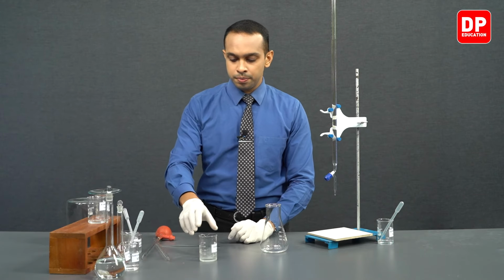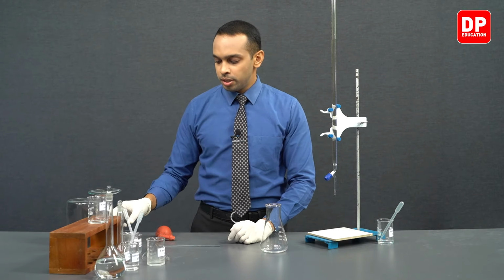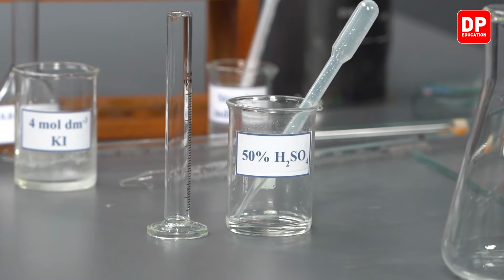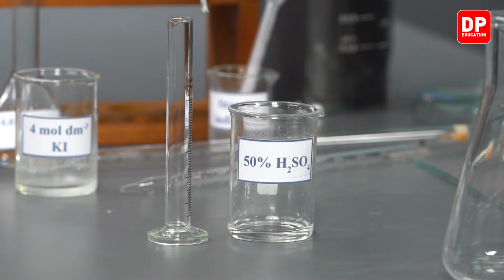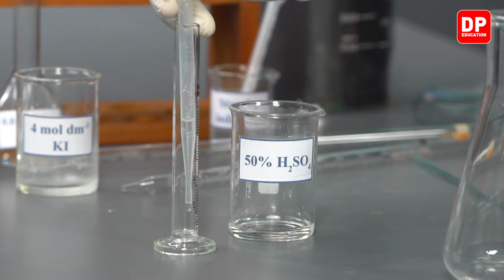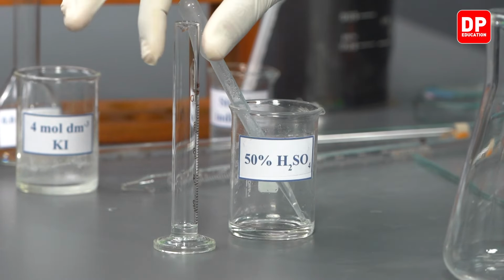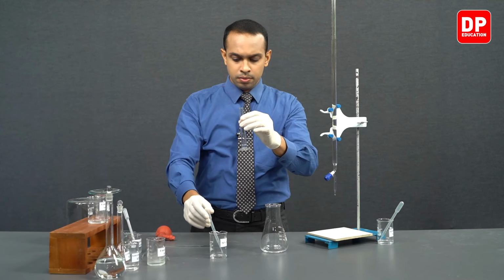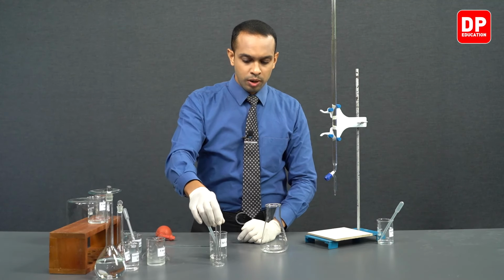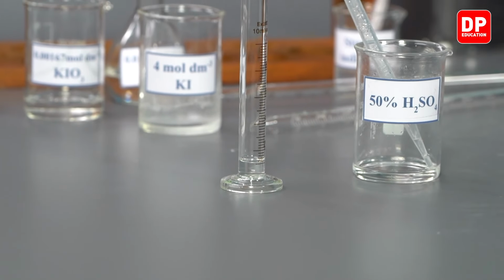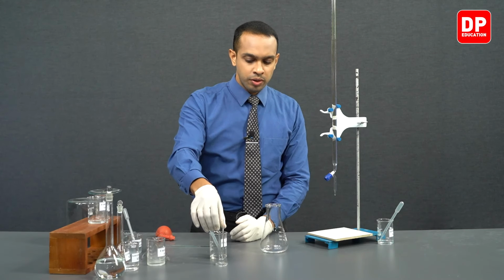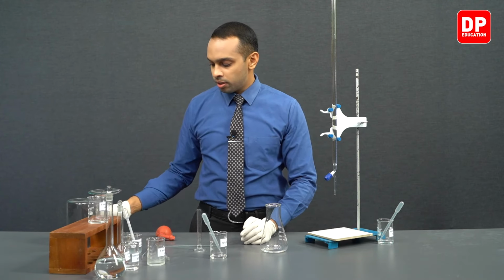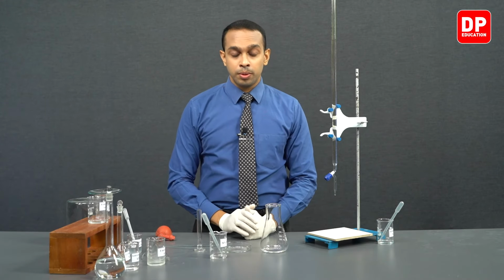And afterwards, we will measure 1 milliliter of 50% sulfuric acid. Now we have measured 1 milliliter of 50% sulfuric acid, and then we are going to transfer it into our titration flask, and we are going to cover it with this petri dish.